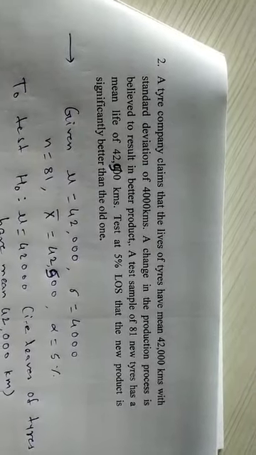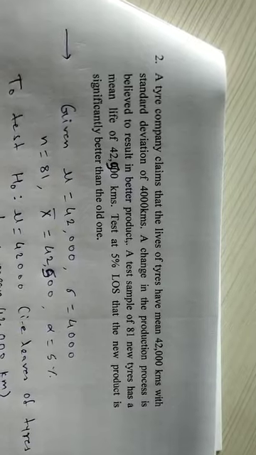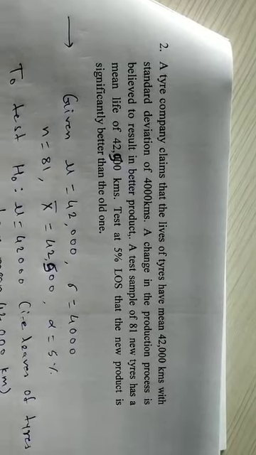Students, we have a question. Sir, you defined all these terminologies, but what is the use? Why are we using them?